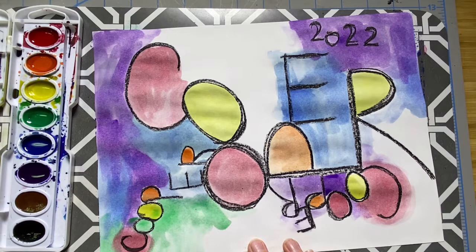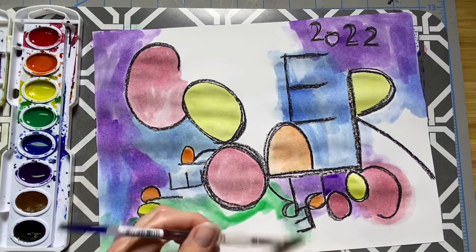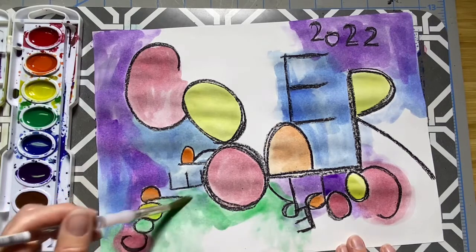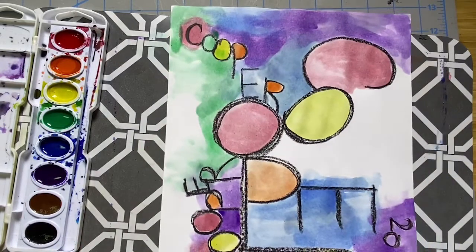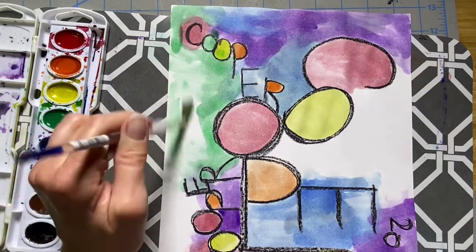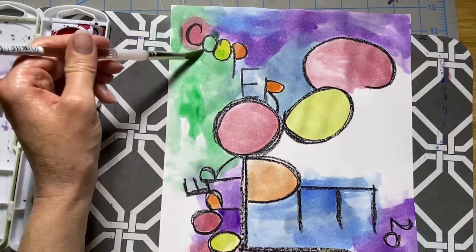So now, we looked at all that artwork earlier in the video where artists were using letters in their artwork. So this one is turning into a really nice, colorful, a little bit abstract painting based on the letters of Cooper's name.